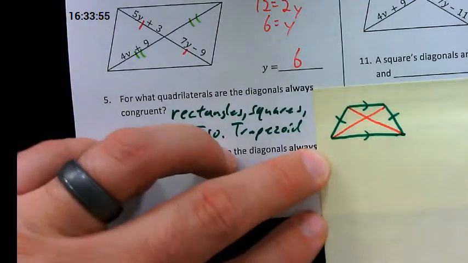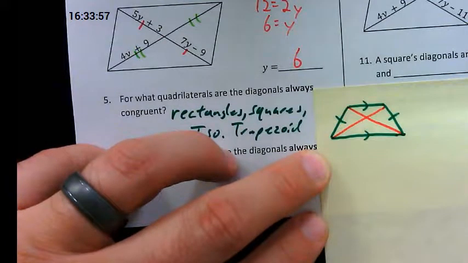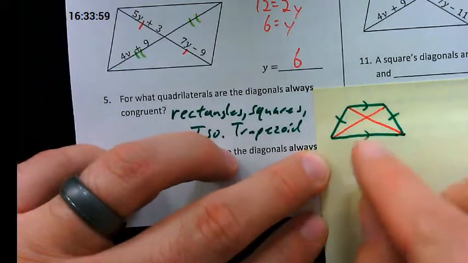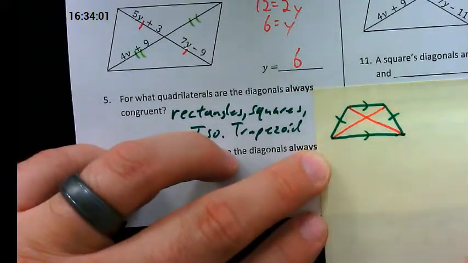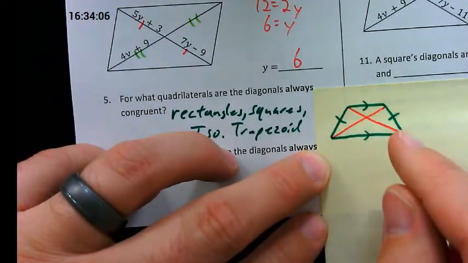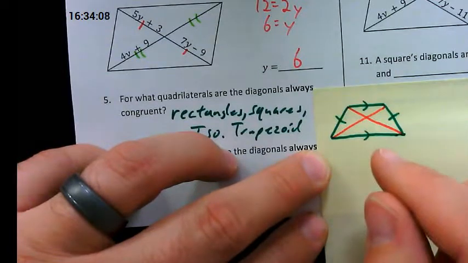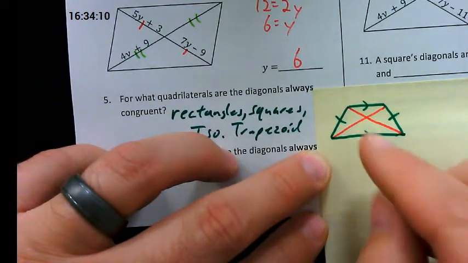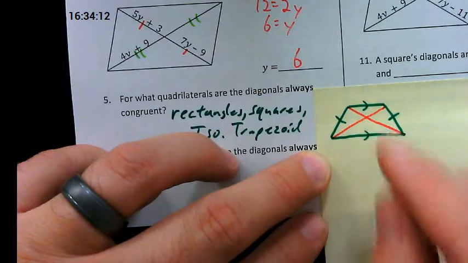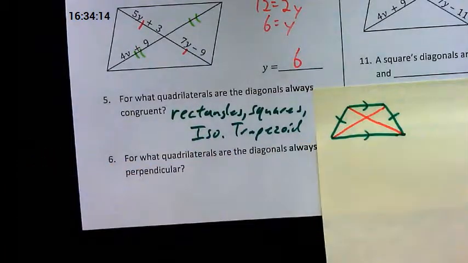Now, what's different about the diagonals in a trapezoid compared to the diagonals in a rectangle is that the diagonals here are congruent, but they're not going to bisect each other. These will never bisect each other. So again, they are congruent, but they don't bisect.